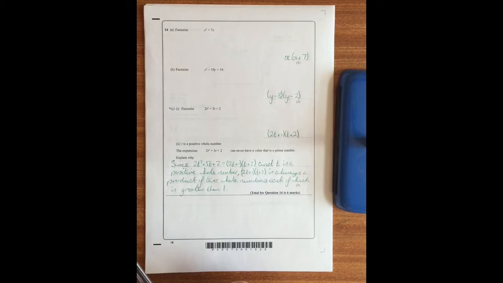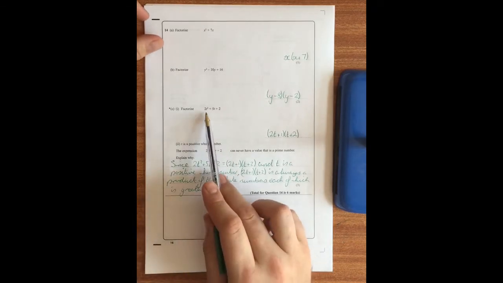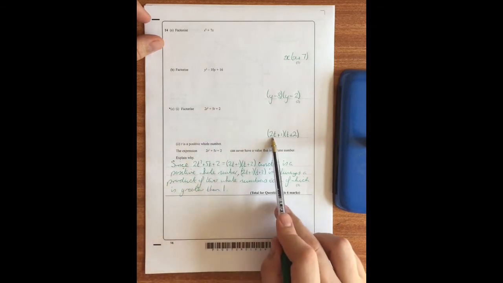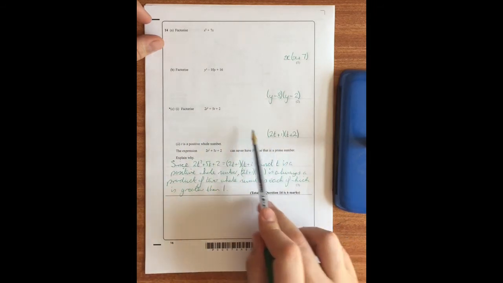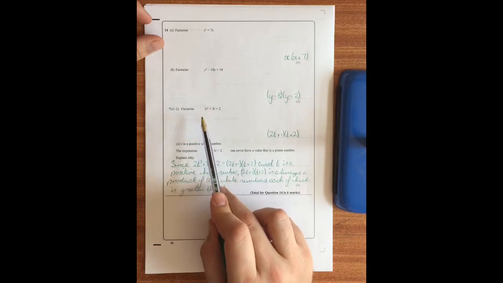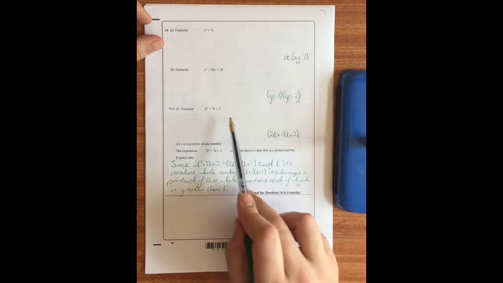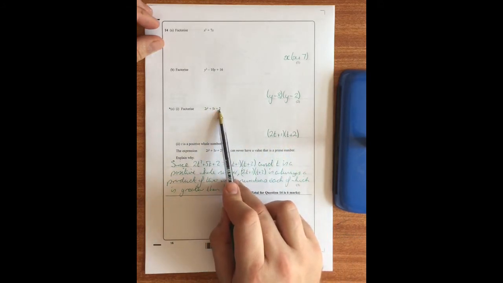Factorise 2t squared plus 5t plus 2. This time, again it's a quadratic, so we need 2 sets of brackets. We're going to need 2t in the first bracket and a t in the second one to get the 2t squared. The numbers at the end are then going to be a 1 and a 2, because the only way of getting 2 is by multiplying 1 by 2.